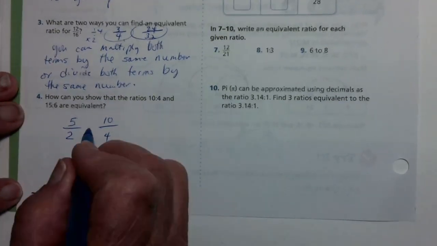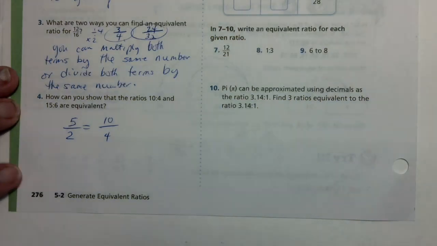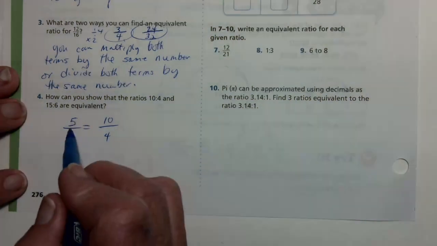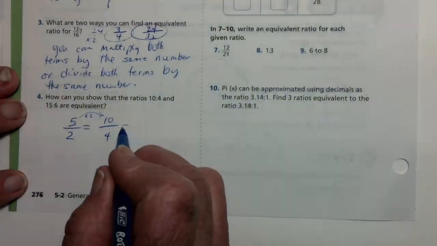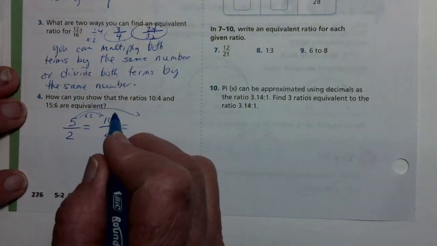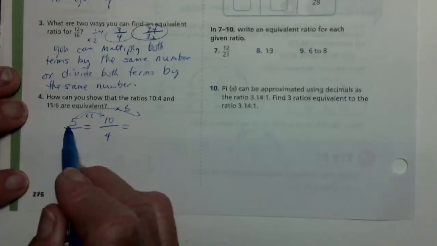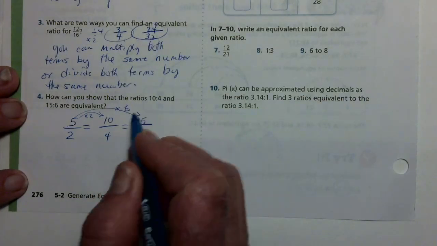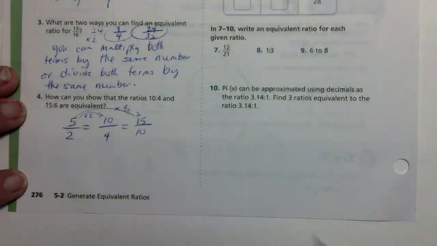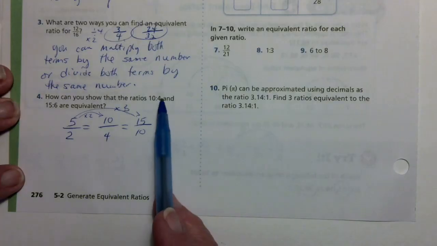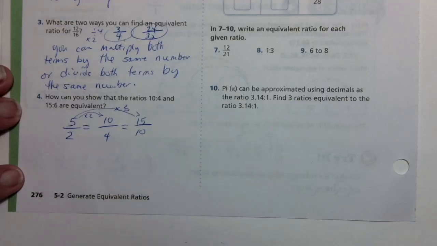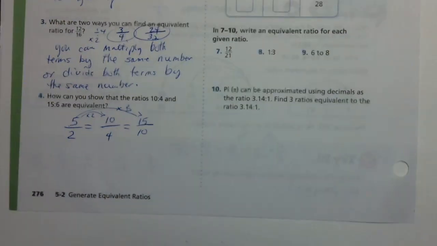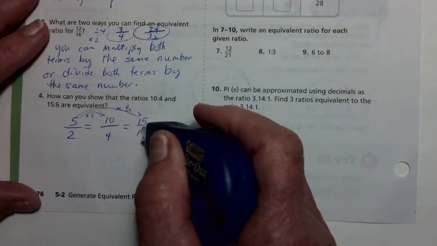So I know those are equivalent. Now, to get from here to here, it's multiplied by 2. To get from here to this next column, it's multiplied by 3. 3 times 5 is 15, and 3 times 2 is 6. So they said show how 10 to 4 and 15 to 6, excuse me, that's a 6, are equivalent. Well, we just did that.